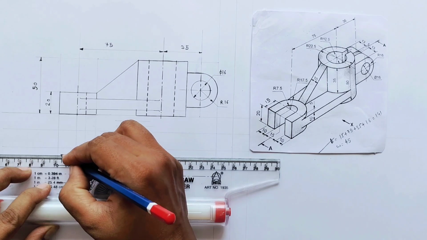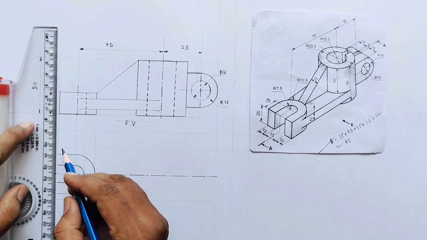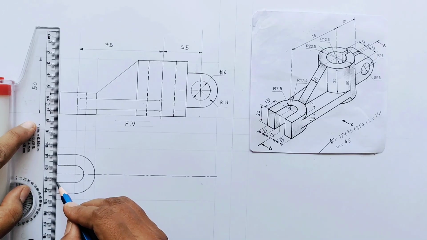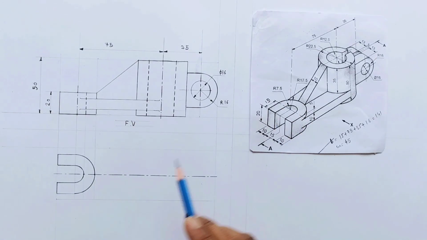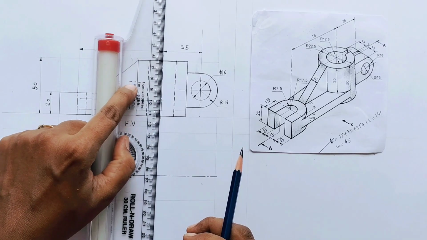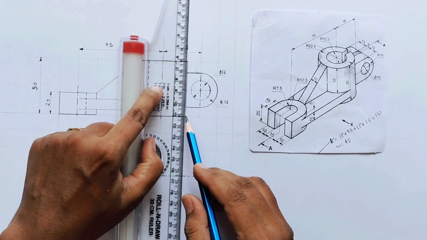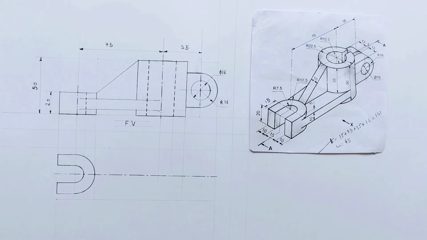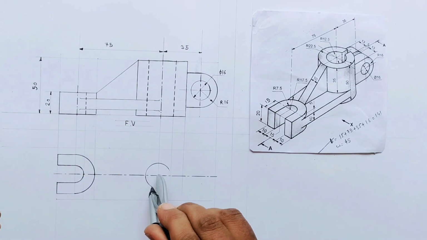Take projection from the front view and complete the left corner with the radius equal to 7.5 and the radius equal to 17.5. So draw these two semicircles and complete it. Next, move towards the bigger cylindrical portion. From the top view we can easily see the two circles.